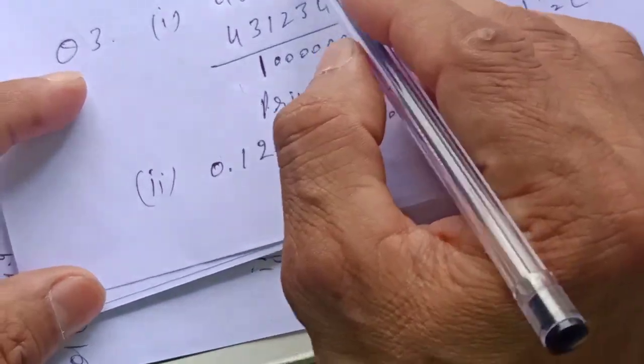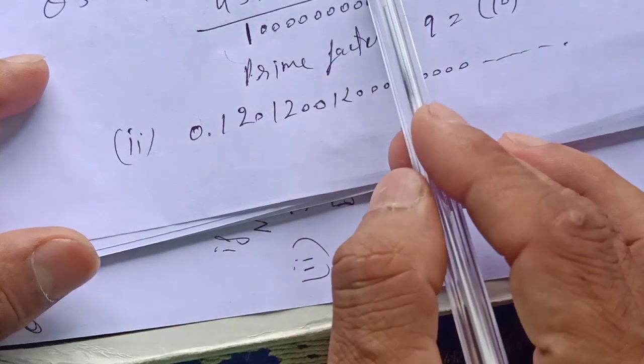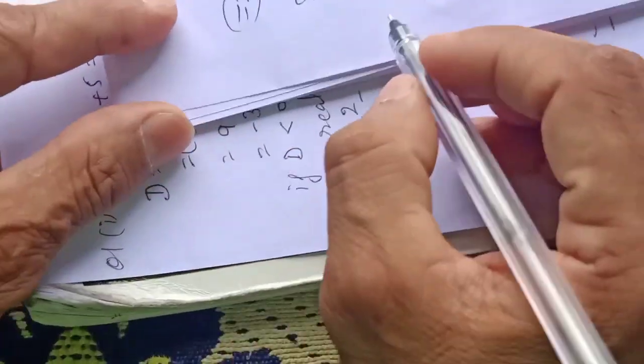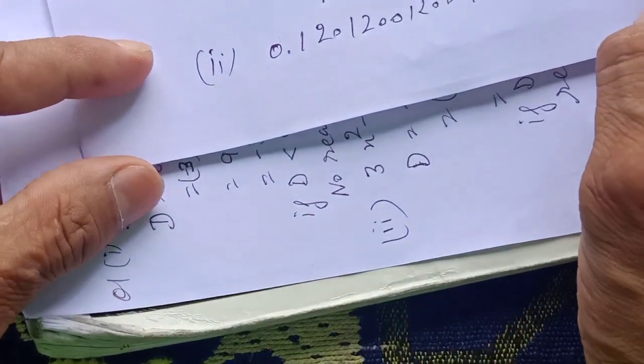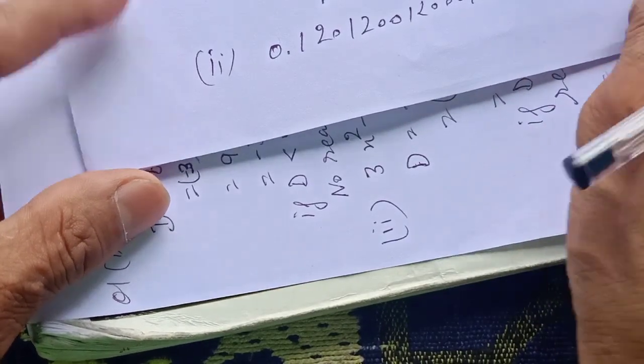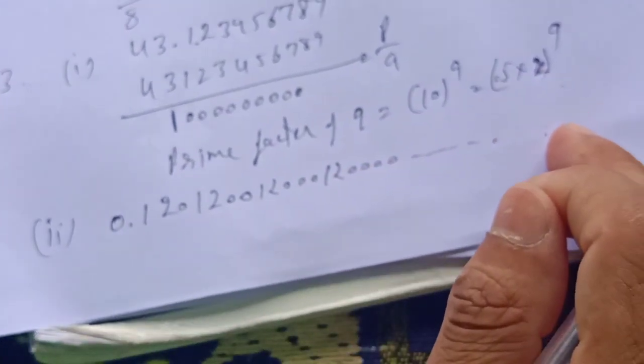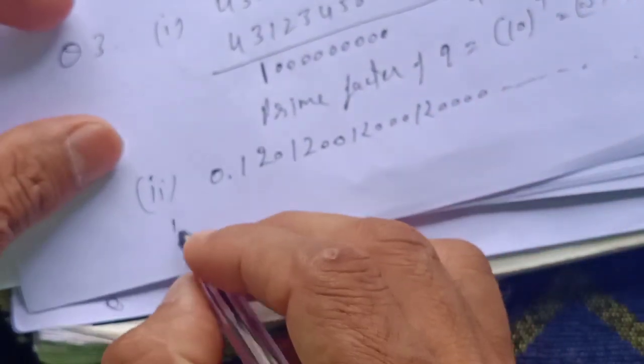This is a decimal expansion, but it cannot be written as p by q. It is an irrational number.